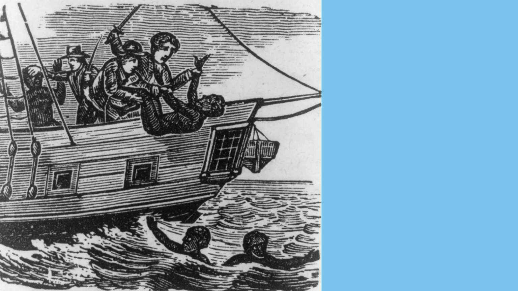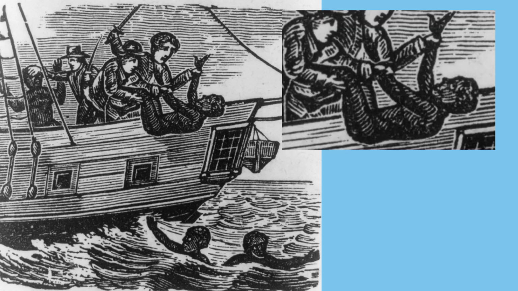At some point, you would see some slaves make the horrible decision to just jump in the water, to commit suicide, which would lead to a situation where the slave ship owners are going to have to figure out a way to deal with this, because they're not looking at these individuals as human beings. They're looking at these individuals as a loss of profit.